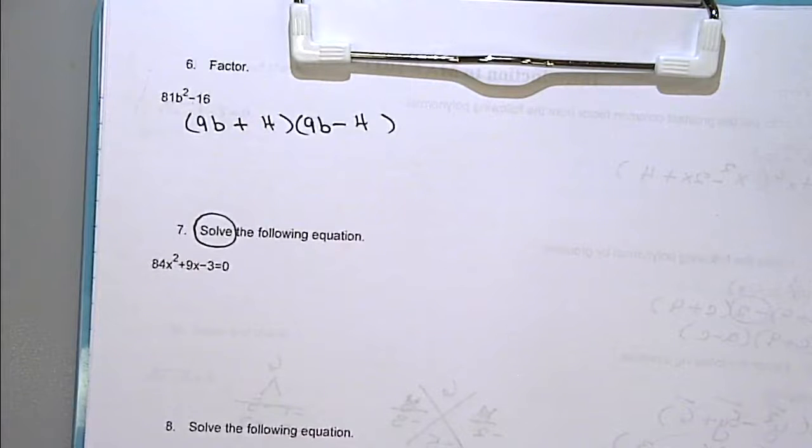This is what happens to me every time on this test. People finish factoring it and they quit. They don't give me the rest of the problem. They miss it because they didn't finish it. You're not going to do that, right?